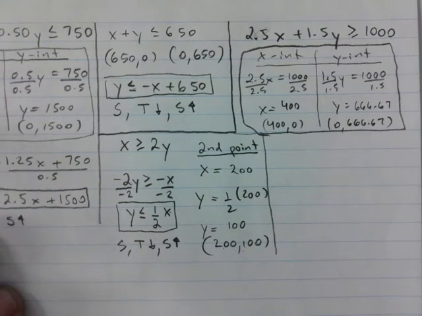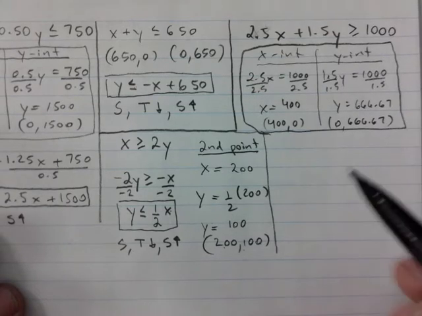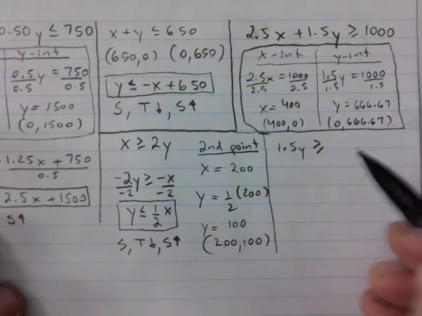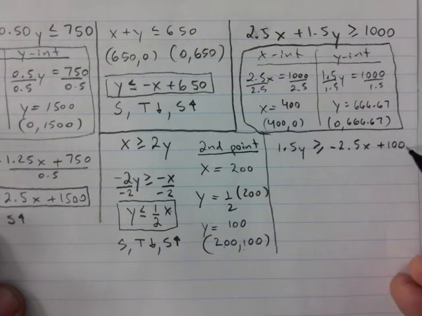That's a lot of work, right? Yeah, I hear you. Just for a graph, just to figure out how many sandwiches or hot dogs to sell, right? Anyways, 1.5y is greater than or equal to negative 2.5x plus 1,000.